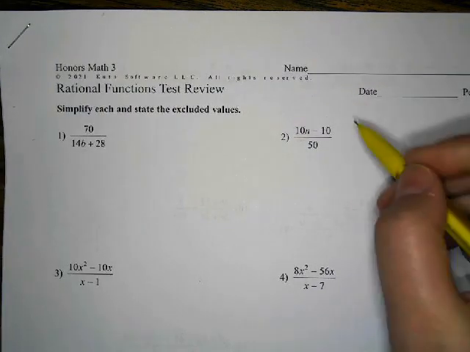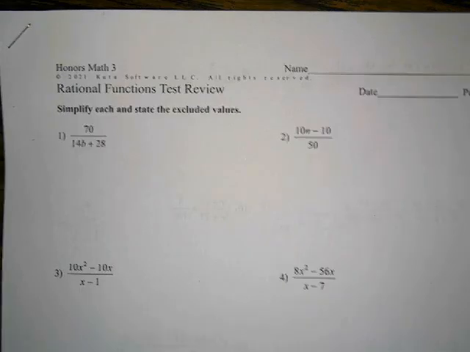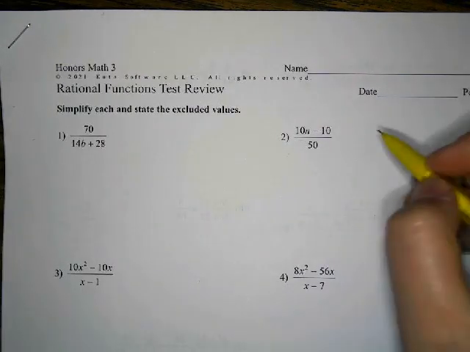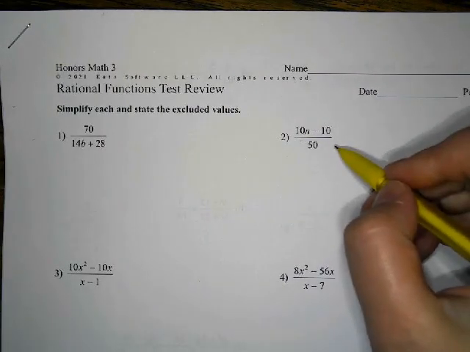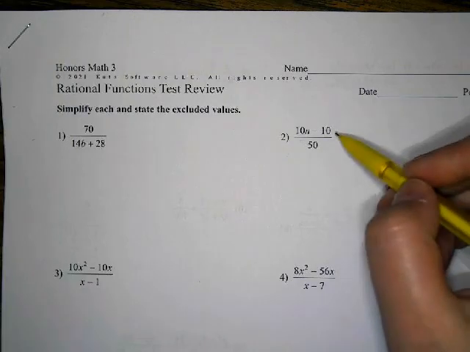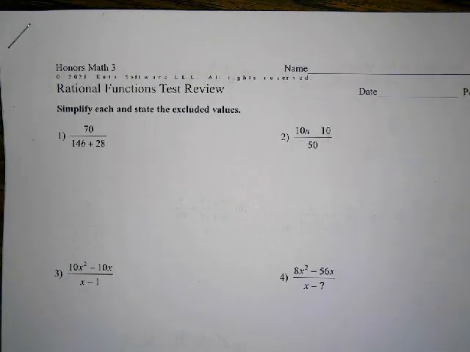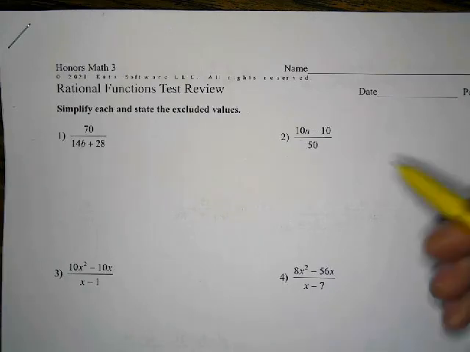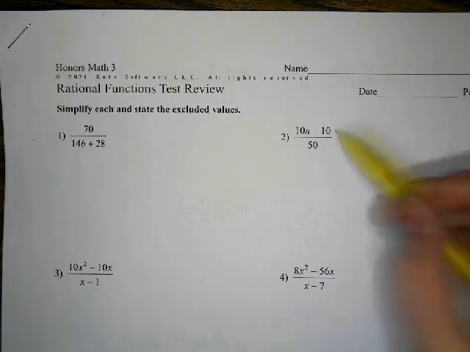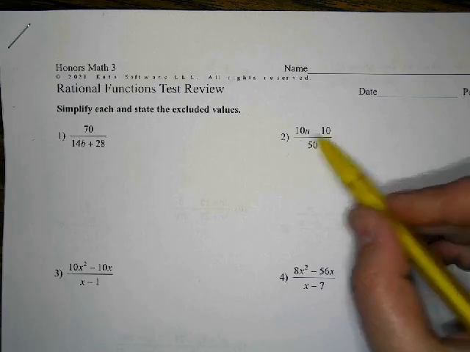All right, so here's a video on the review in case you have any issues. So the first question we're going to look at is number 2. With this one, you just have to simplify and state what the excluded values are. So simplifying for number 2 is usually not bad.